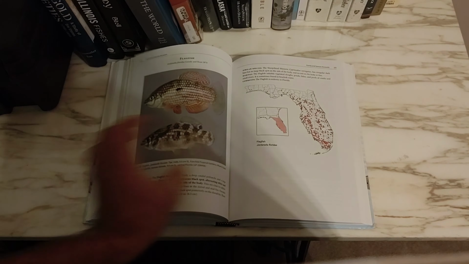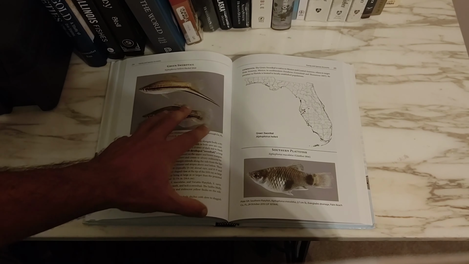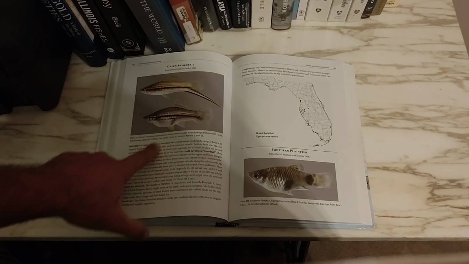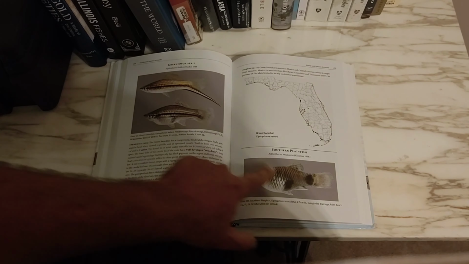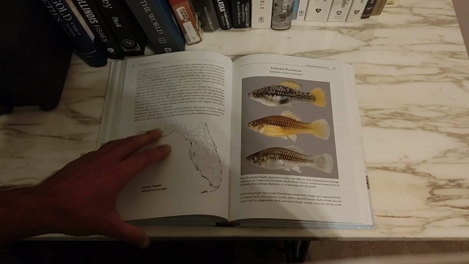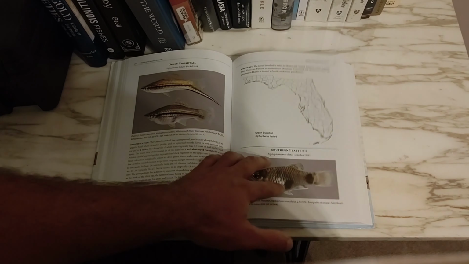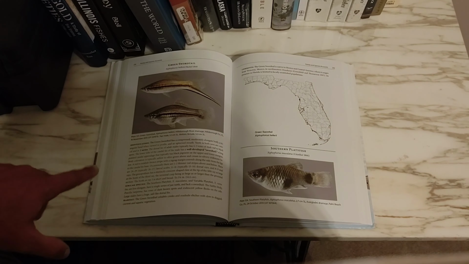I got a couple of these pages bookmarked here. Next one I wanted to talk about is here. So these are some non-native species. So green swordtail, these are livebearers. Green swordtail, southern platy, and variable platy. So I've only caught the variable platy. I have not caught the southern or the green swordtail.